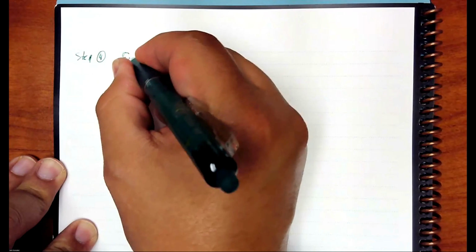Step 4. Find little c and c prime. So c over sine C equal to a over sine A would imply that c is equal to a sine C over sine A. Plug all that nonsense in and we'll have c.